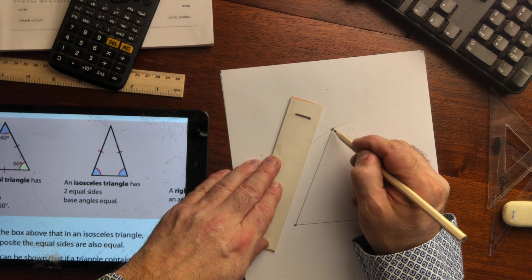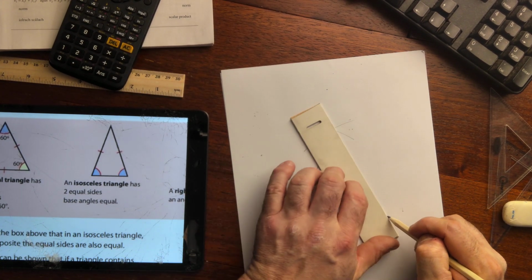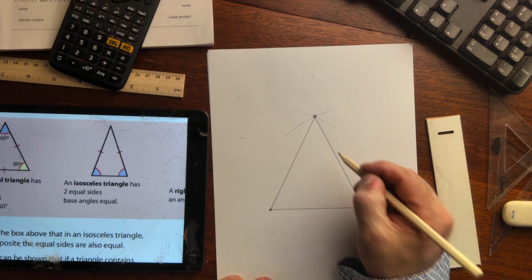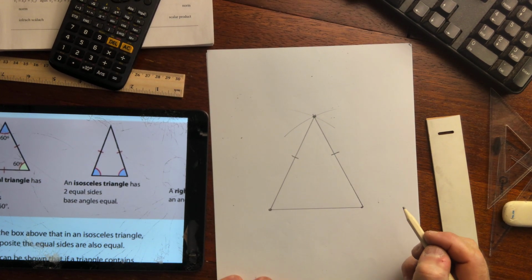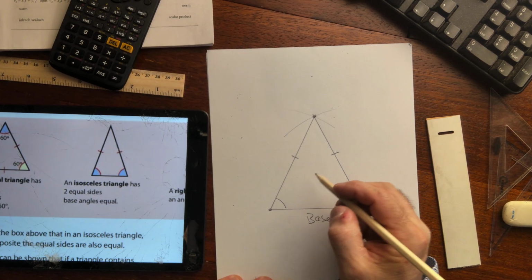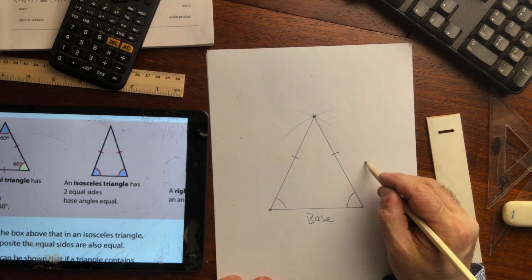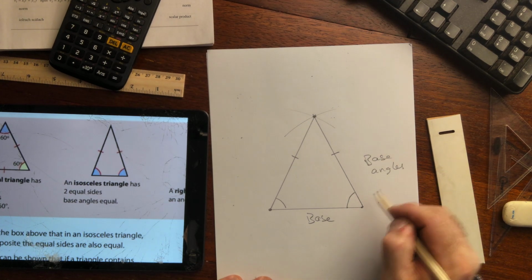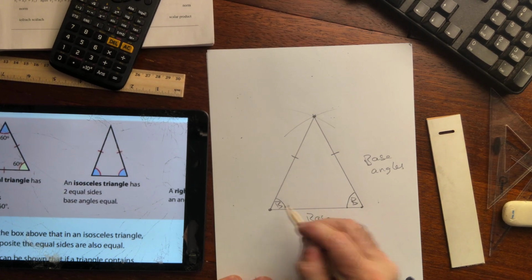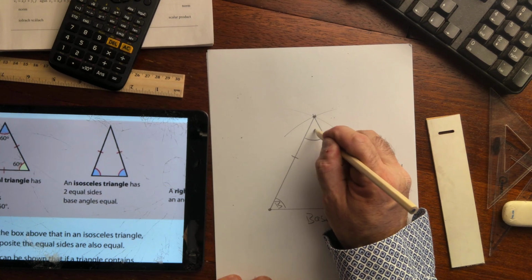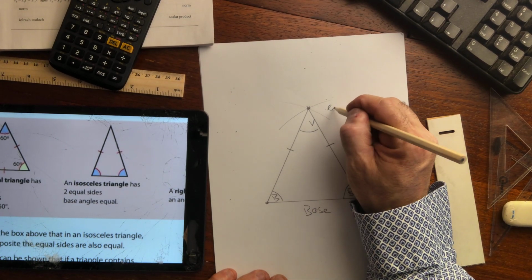We mark our endpoints and we mark our intersection point of the arcs there. Congruent arcs, both arcs the same length. And now we have an isosceles triangle, and we have a base. We have base angles. Let's call them B and B for base. We have a vertex angle. Let's call it V for vertex angle.